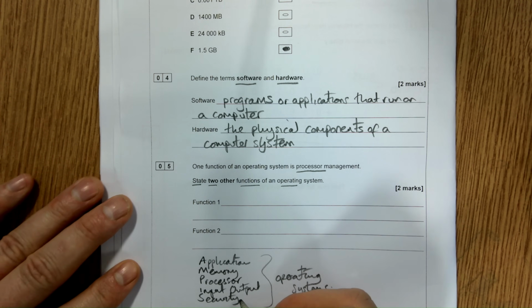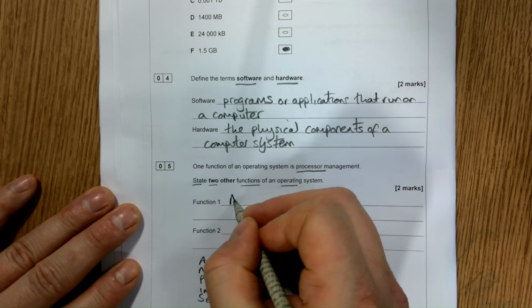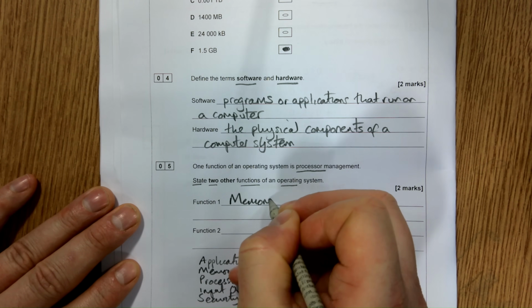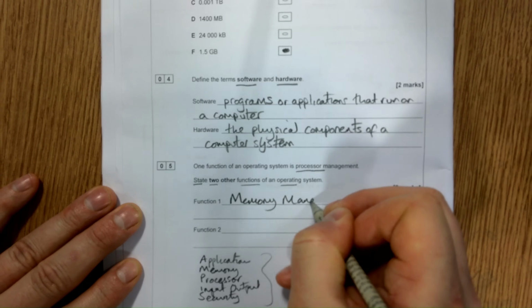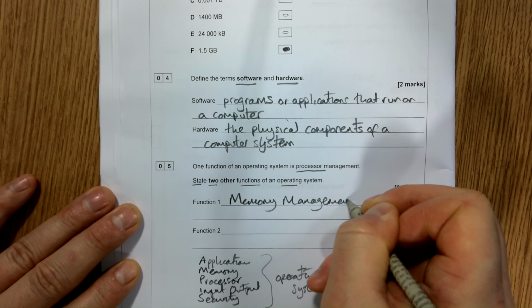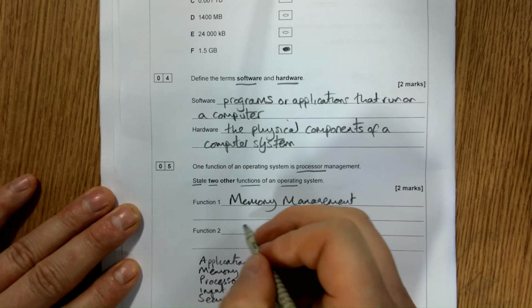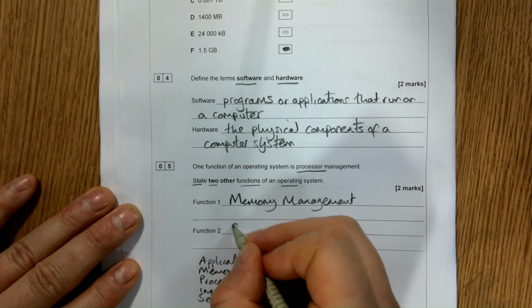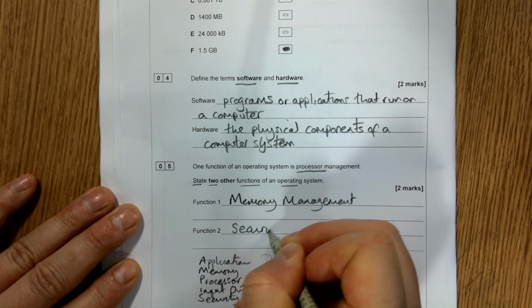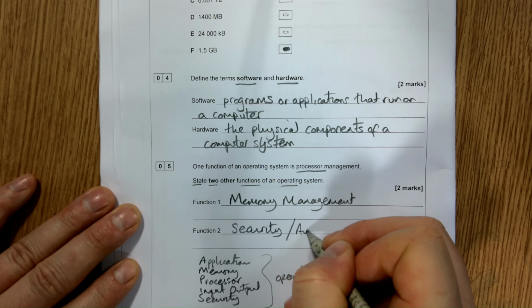So I can pick any of these, to be honest with you. I'm going to go for memory management. And I'm going to go for security. I'm going to put authentication.